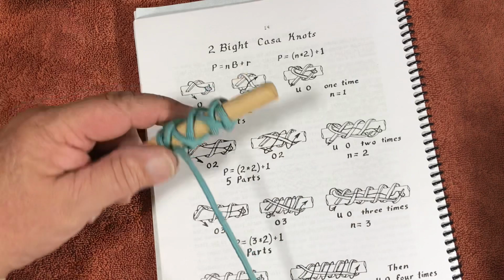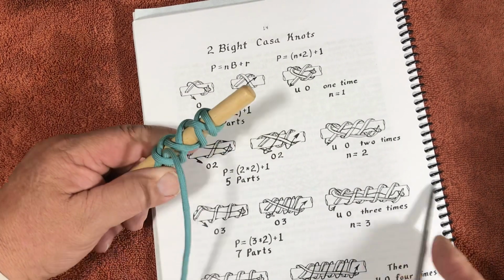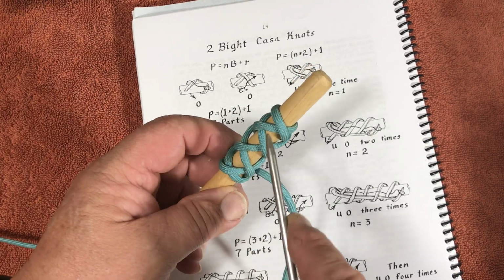And 3 times 2 would be 6. 1 more would be 7. So this is a 7-2. 1, 2, 3, 4, 5, 6, 7.